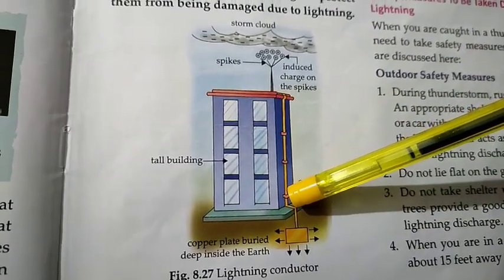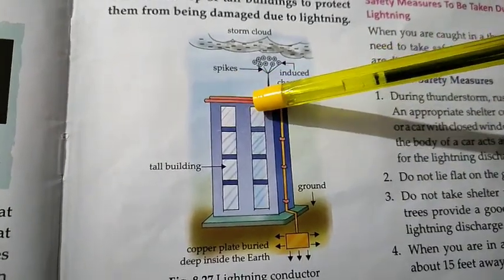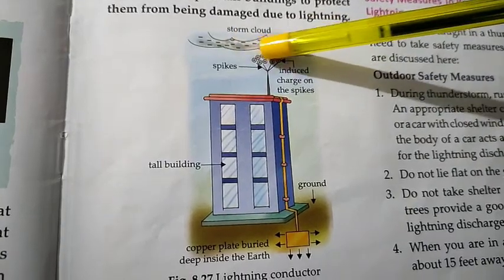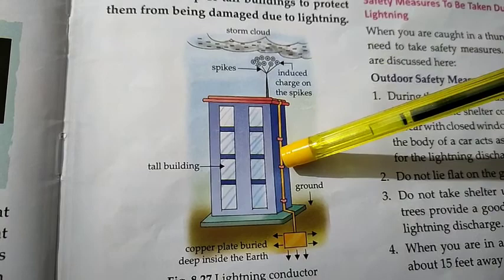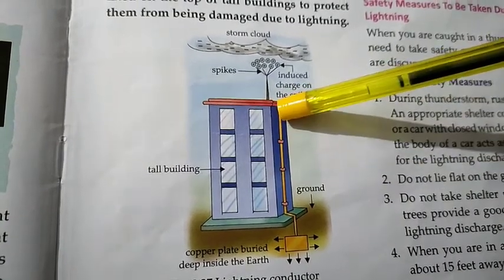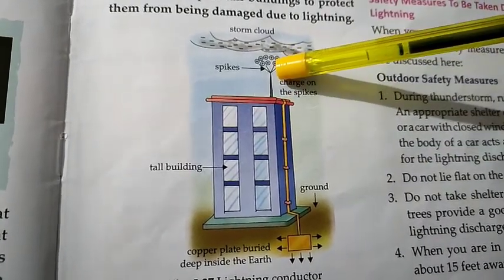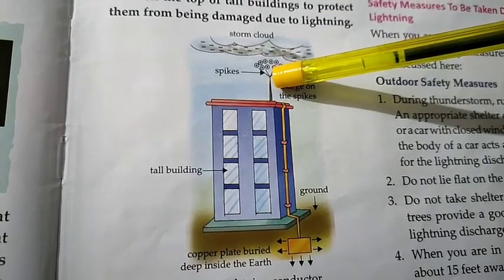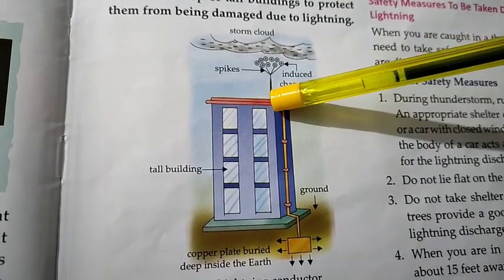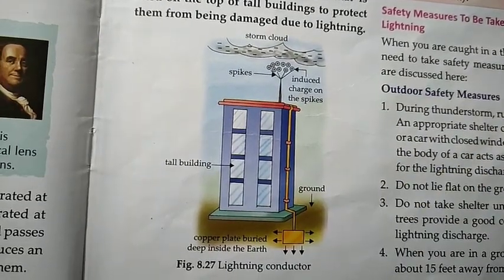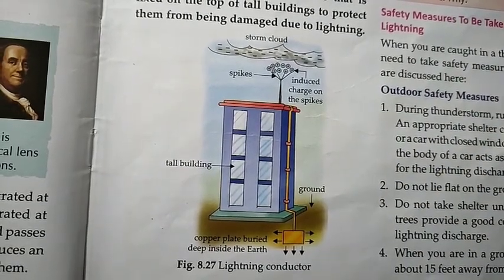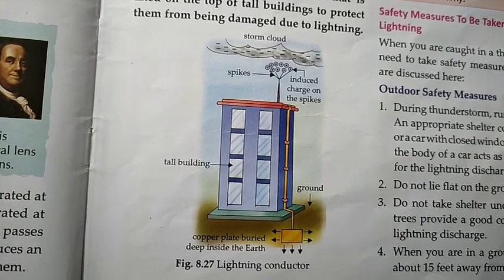So when a charged cloud passes over the building which is fitted with a lightning conductor, what happens? Due to induction, an opposite charge is induced on the spikes, and this charge passes to the earth through the copper rod. So this prevents the lightning strike and thus it saves the building from being damaged.